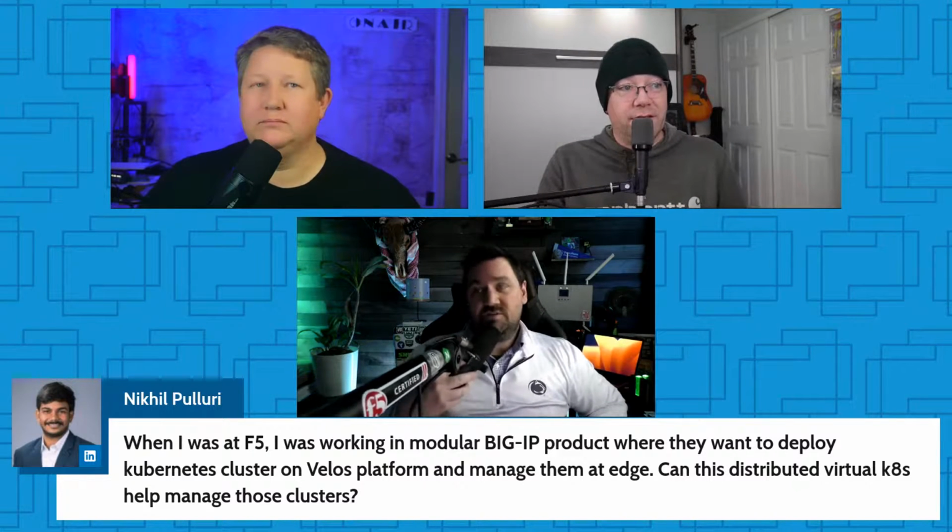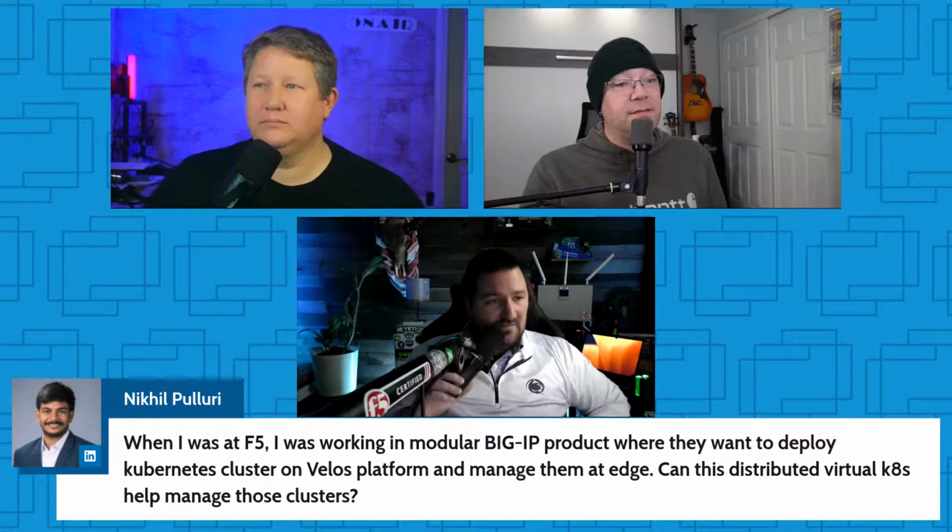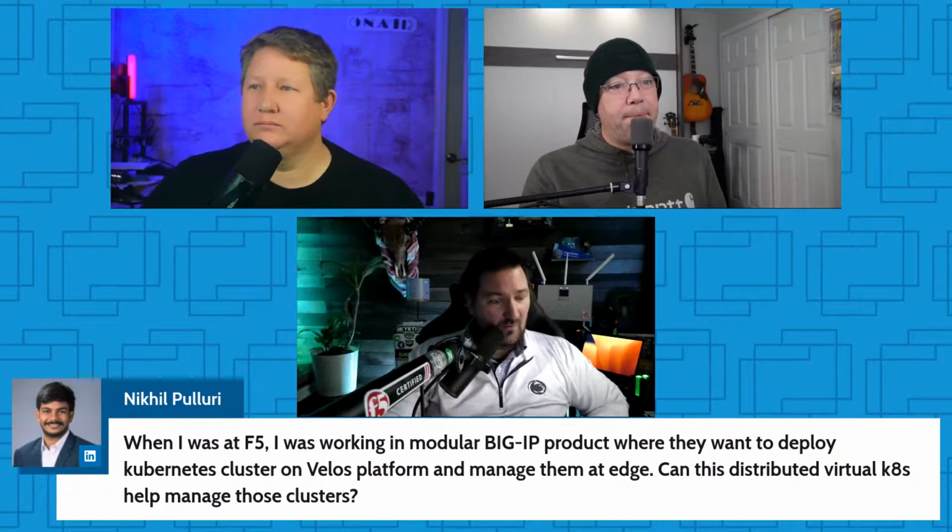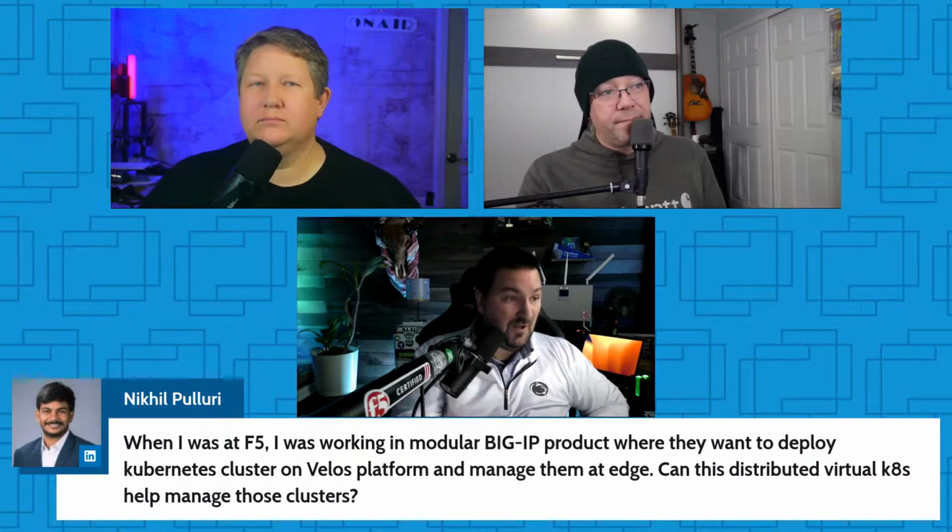Yeah. There's a difference between F5 OS and what's running on the BIG-IP hardware versus what's running on the distributed cloud platform. The distributed cloud is not BIG-IP. It's not BIG-IP in the cloud.